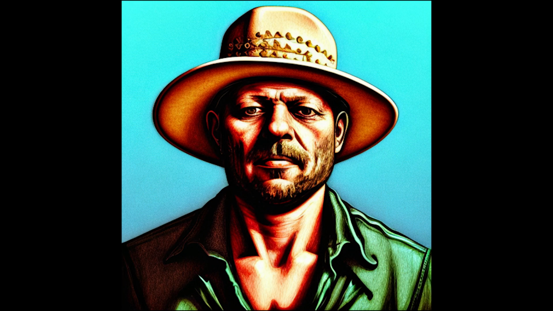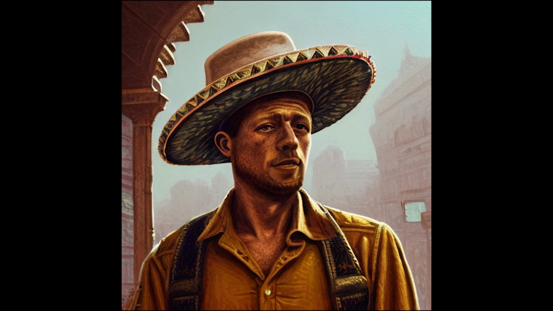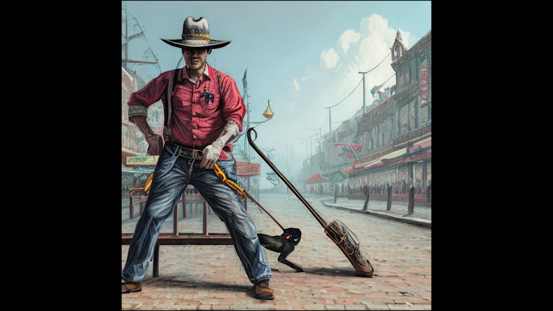This one I just look angry. It does have a pretty loose interpretation of what a sombrero is. It definitely has my likeness down, though. I'm not feeding it any input photos at this point. I'm just typing in prompts. That one was a fun one. I don't know. I just put that in there because I like it.